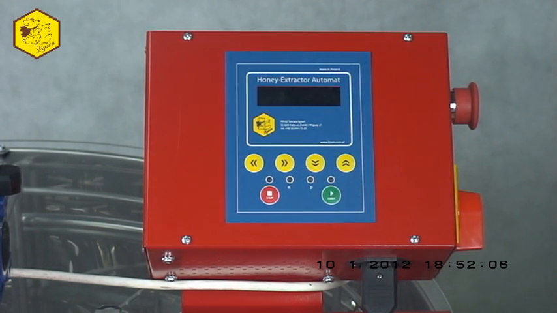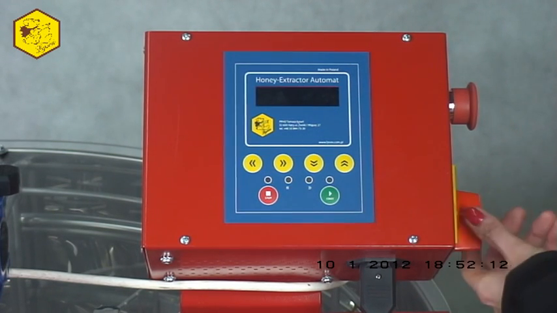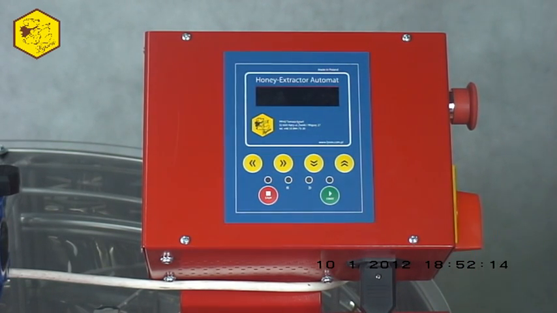Presented programmer is used in radial and cassette honey extractors. Programmer has safety switch and button 01 used for switching on and switching off the honey extractor. Programmer is equipped with digital screen.